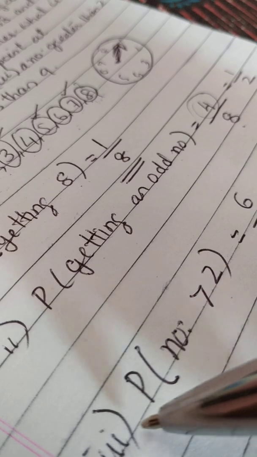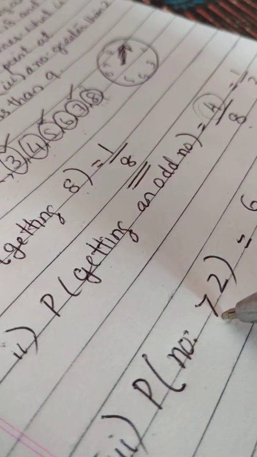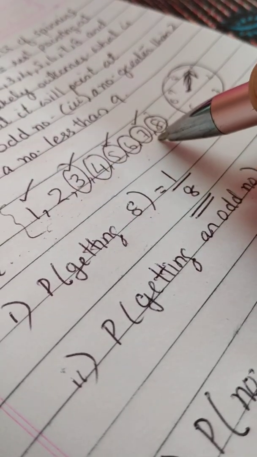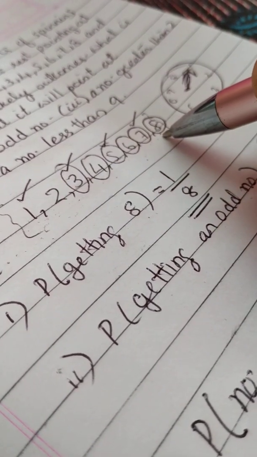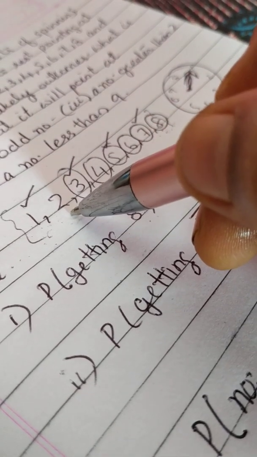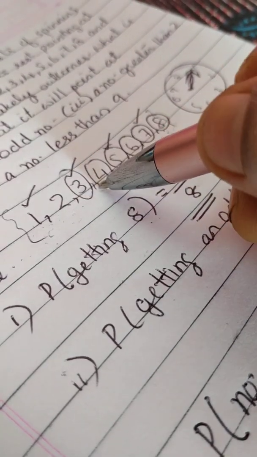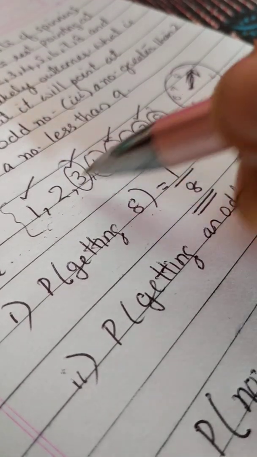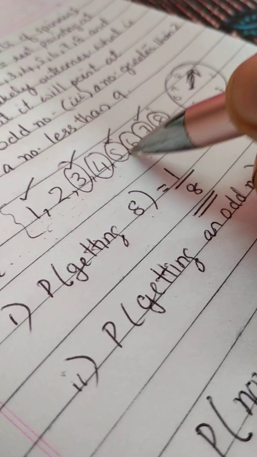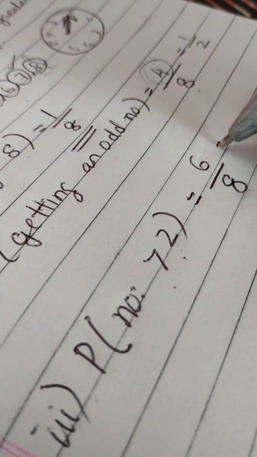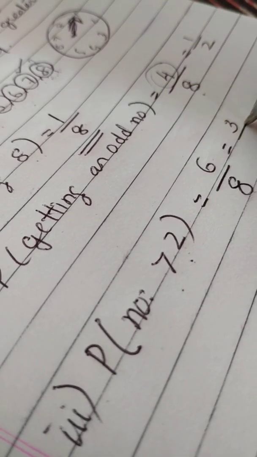The question is we have to find the probability of getting a number greater than 2. Of these numbers in the set, we have to find the numbers which are greater than 2. Greater than 2 means 2 cannot be taken. So the numbers greater than 2 are 3, 4, 5, 6, 7 and 8. So how many in total? 1, 2, 3, 4, 5 and 6. So number of favorable will be 6 by total number 8. 6 by 8 when simplified will give you 3 by 4.